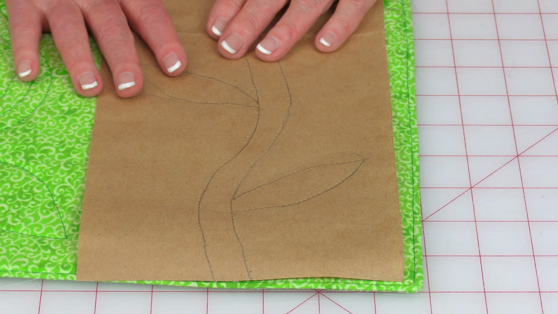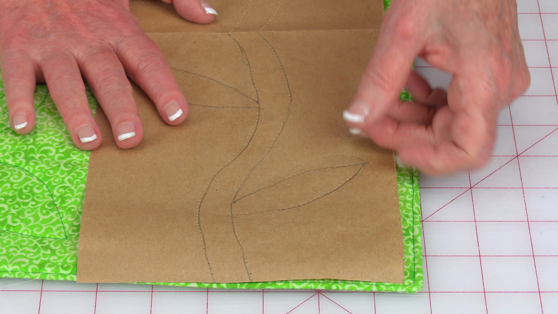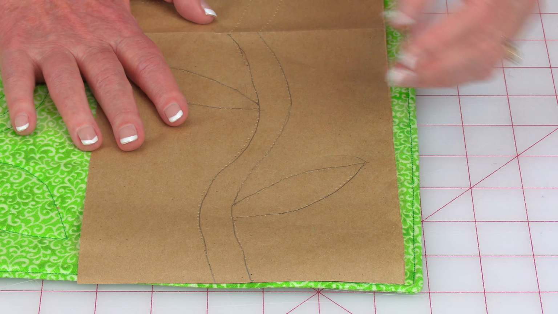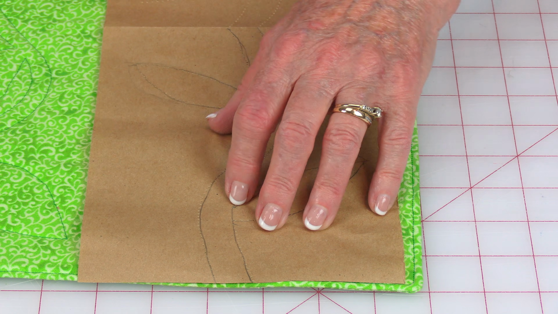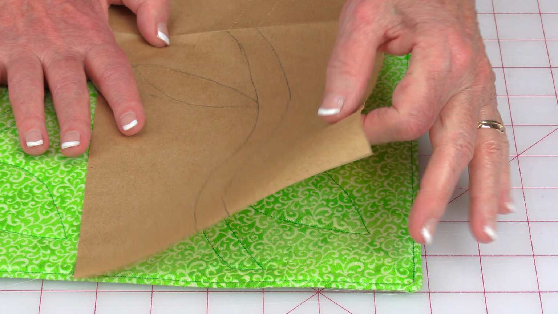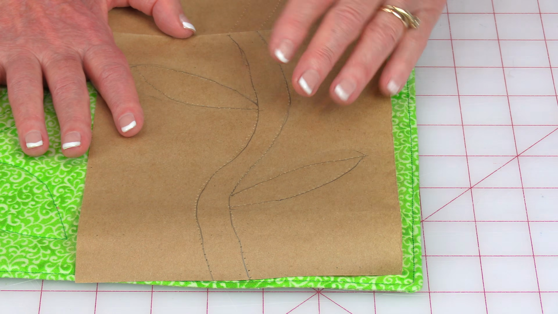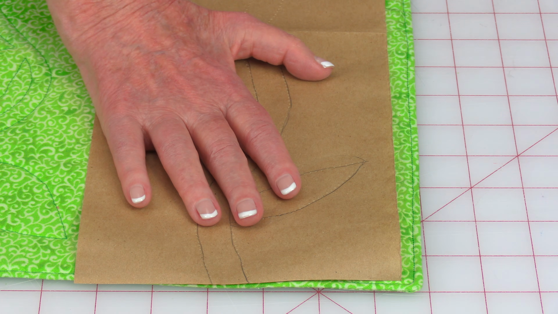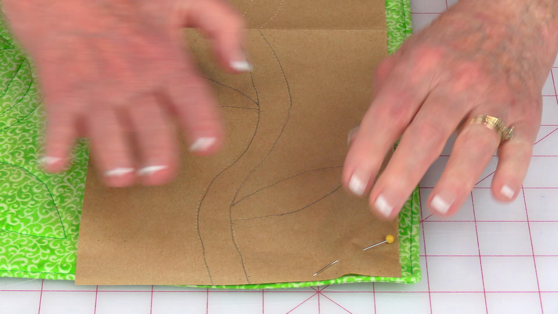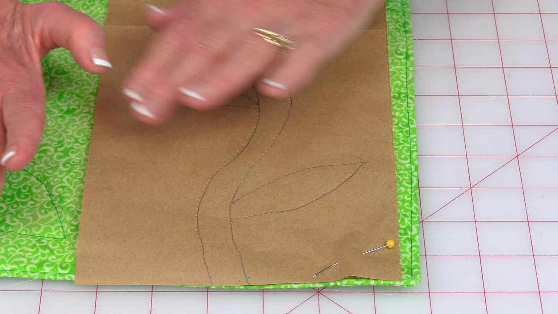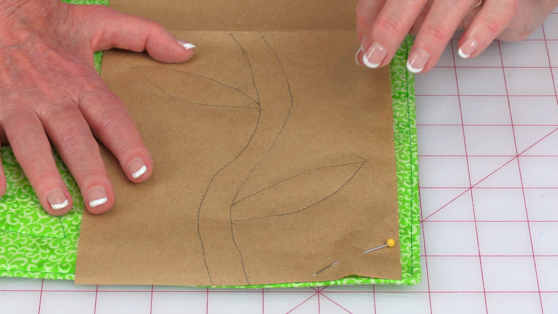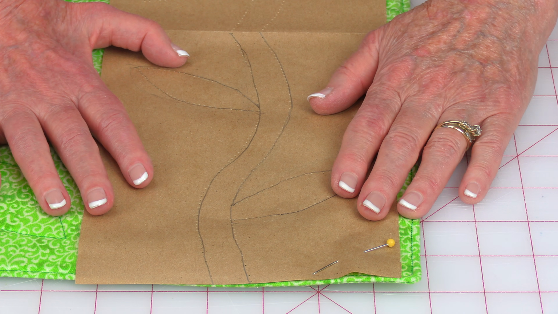Now unfold the paper and place it down where you want it to go. This is a table runner, and because I want 2 rows of this, I've got one here and then one right next to it. I'm going to make 2 sets of my long strip of paper. Then you're going to take pins and pin the paper all the way down here and there. Not a whole bunch of them, but enough to keep the paper in place.